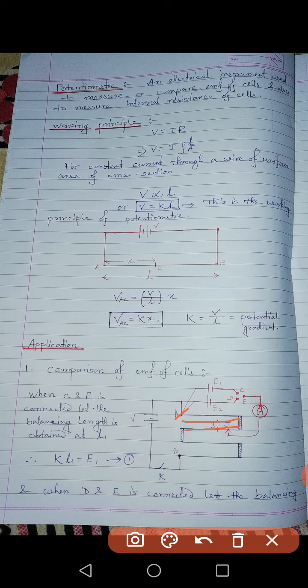Suppose when the jockey is at position J, the galvanometer is showing zero deflection, null deflection. What is the meaning of null deflection? It means no current is flowing through the galvanometer, right? Now why is no current flowing through the galvanometer?